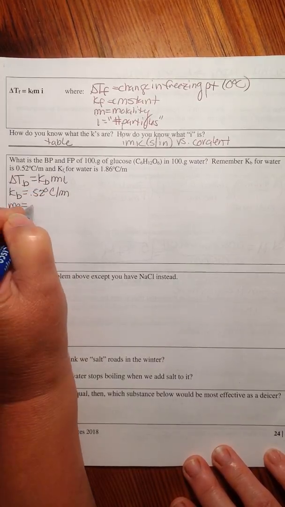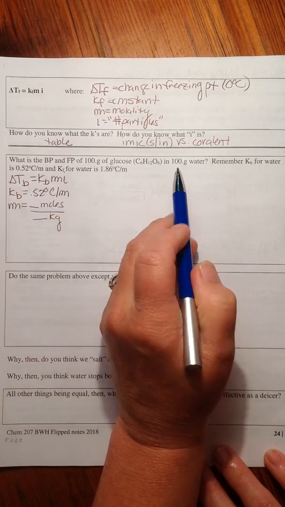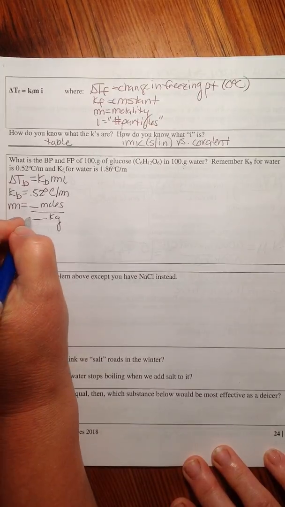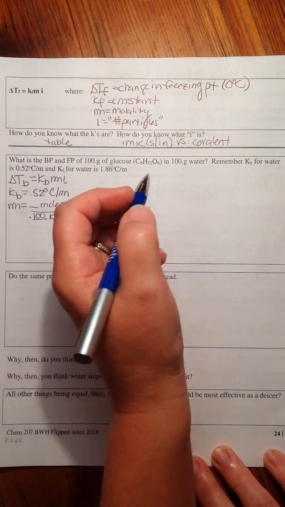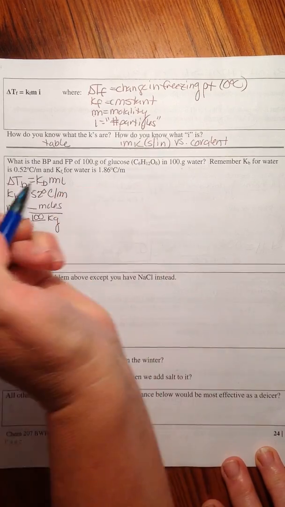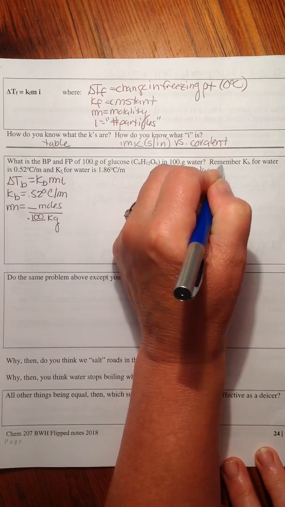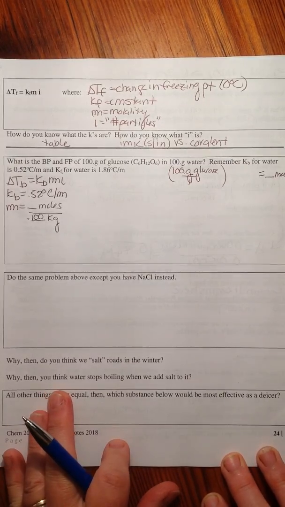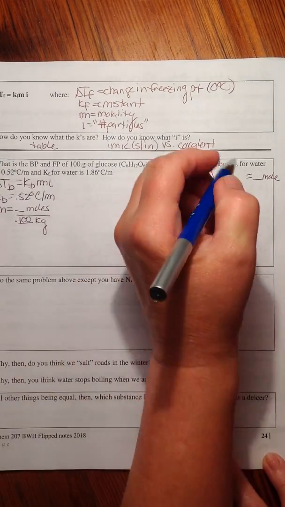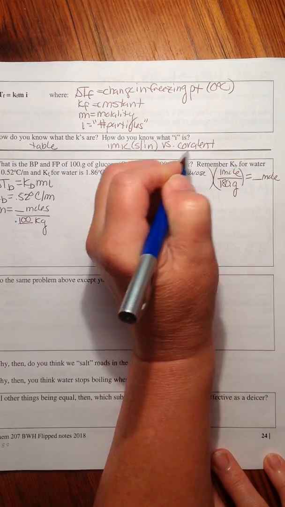The molality is going to be moles over kilograms. 100 grams of water is 0.100 kilograms, and therefore what we need is the moles of glucose. So I'm going to come over to the side and say we have 100 grams of glucose. We need the moles. Molar mass, you would look that up and you would find that that is 180 grams of glucose per 1 mole.